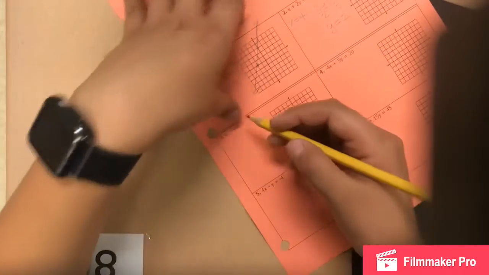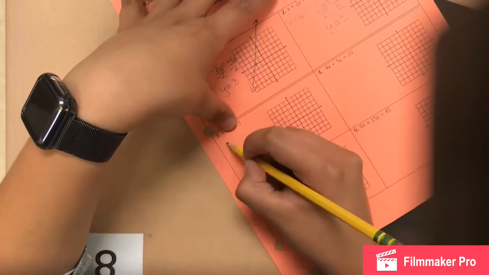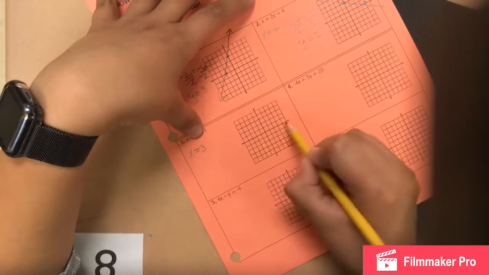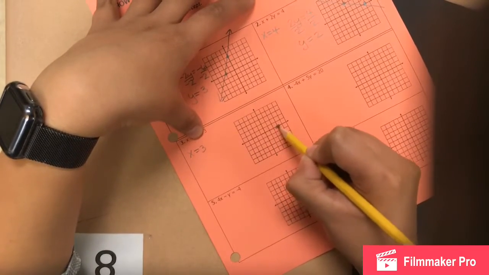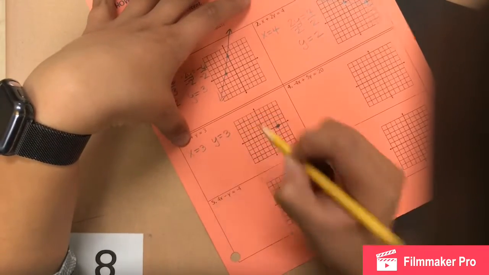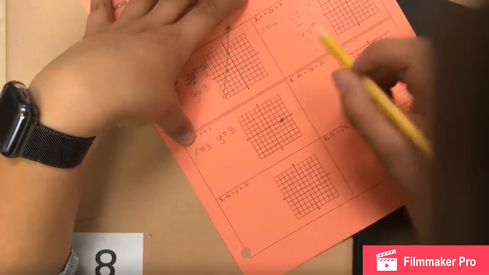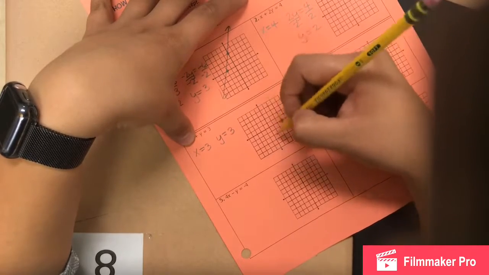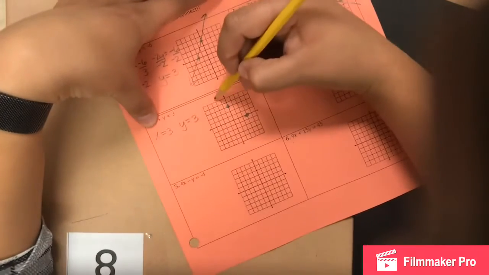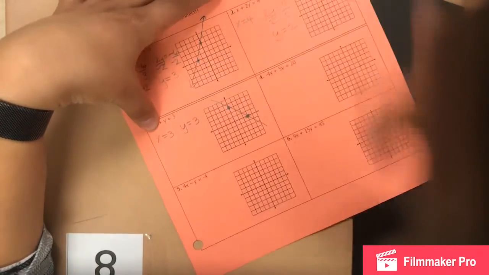Number 3, if I cover up the y and solve for x, I have x equals 3. So that one's done. So where 3 is on the x-axis is right 3. Then I cover up the x and solve for y. Y equals 3. And since it's already solved for y, then 3 on the y-axis is up 3. And now I just connect my 2 points. And there's my line.